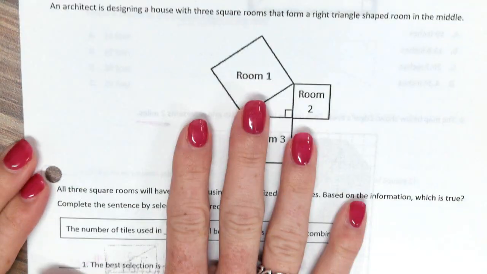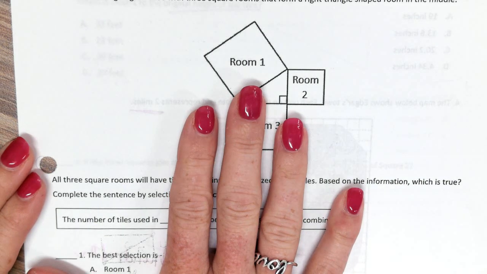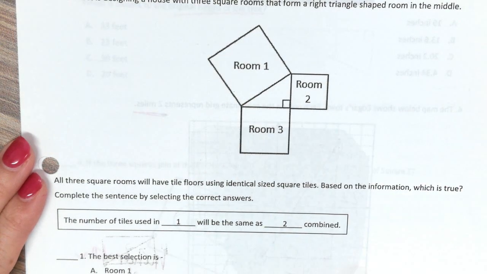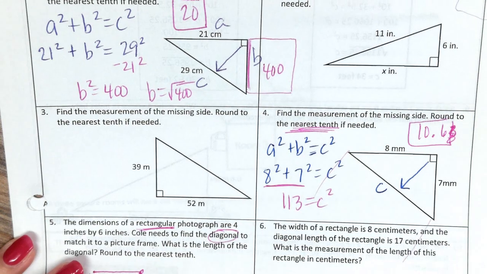Okay, so everybody listen. I want you to start on this page. When you're finished with the multiple choice, you are going to go do these because they are so easy. Then you'll come get it checked with me. Start on the multiple choice though.